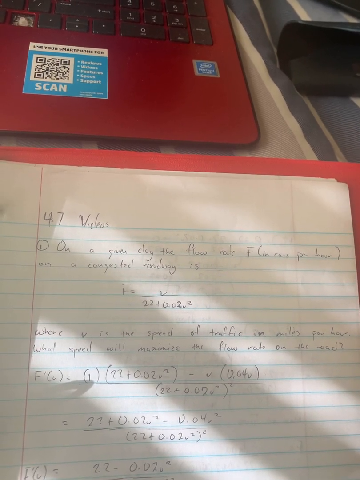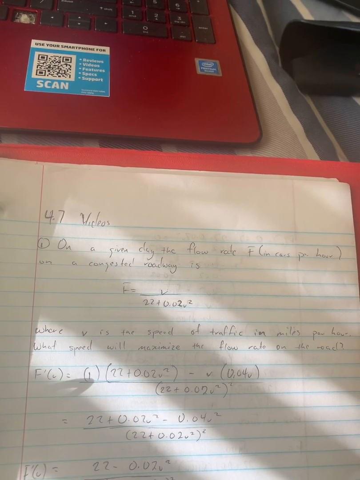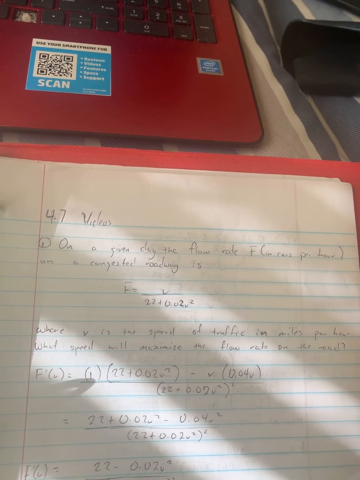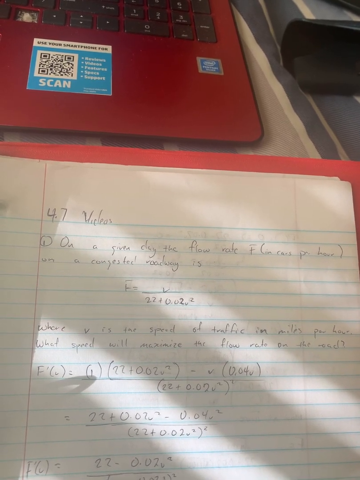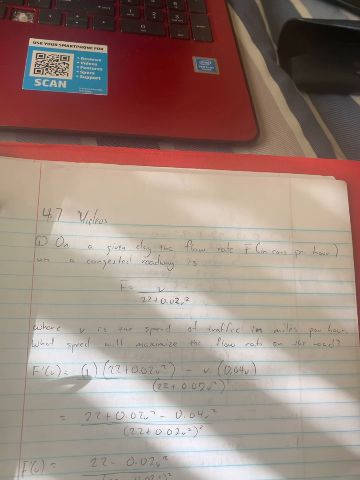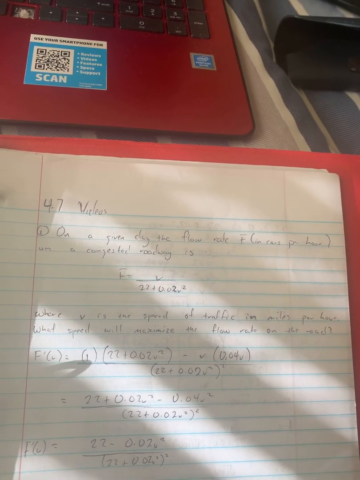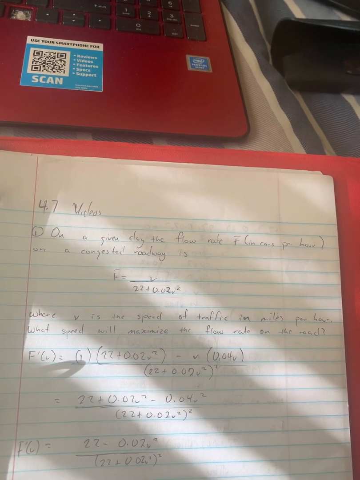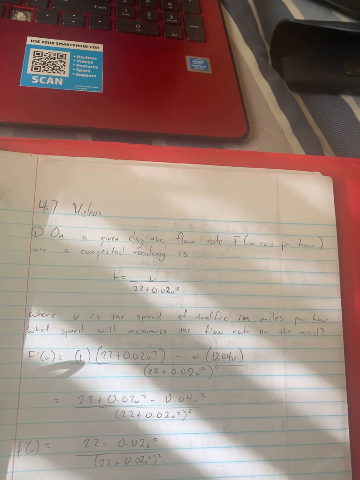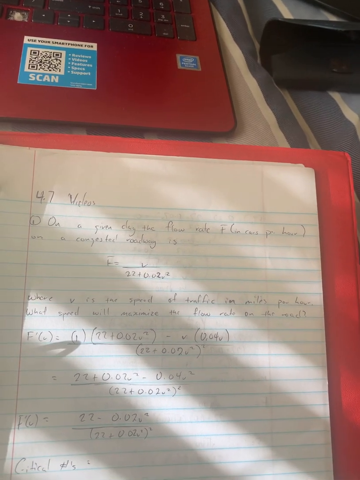Number one. The question is: on a given day, the flow rate F in cars per hour on a congested roadway is F equals V over 22 plus 0.02 V squared, where V is the speed of the traffic in miles per hour. What speed will maximize the flow rate on the road? So we need to find the speed and probably the maximum flow rate as well.